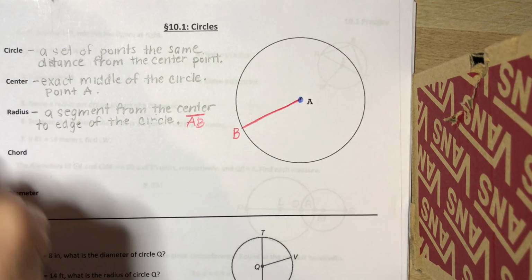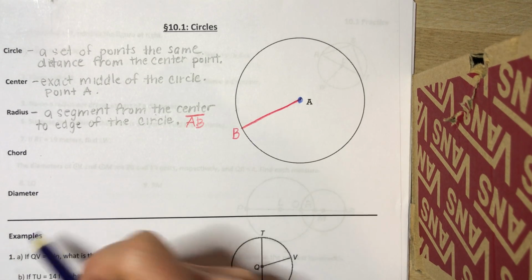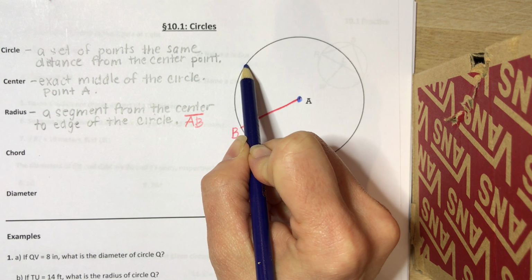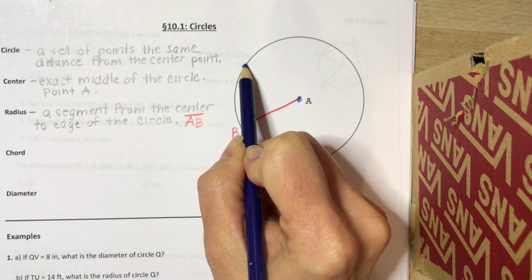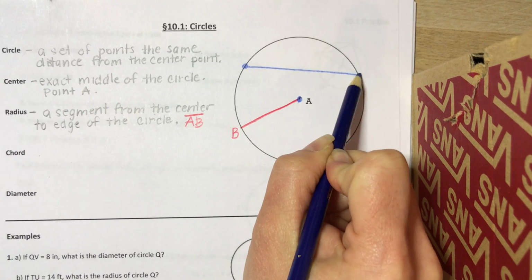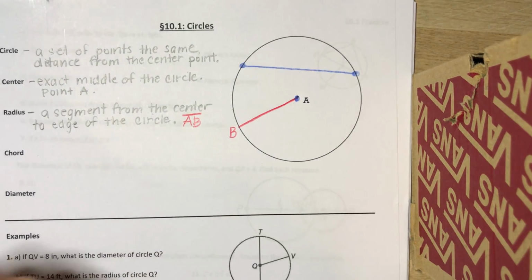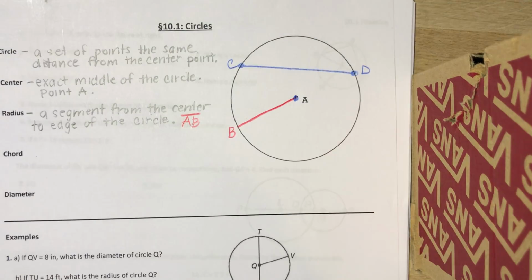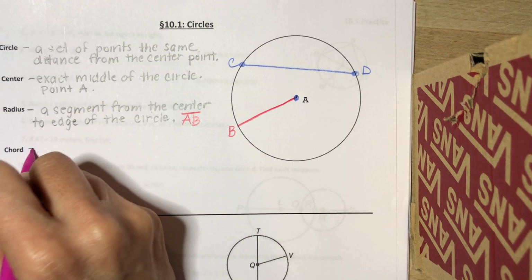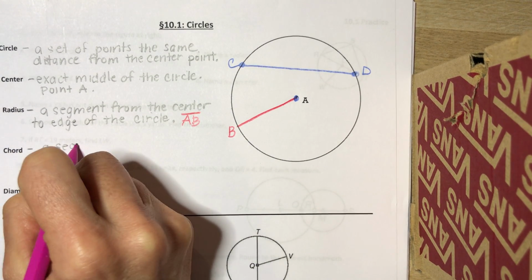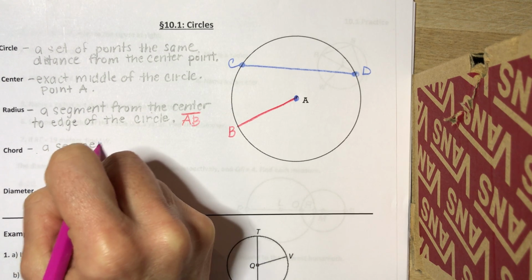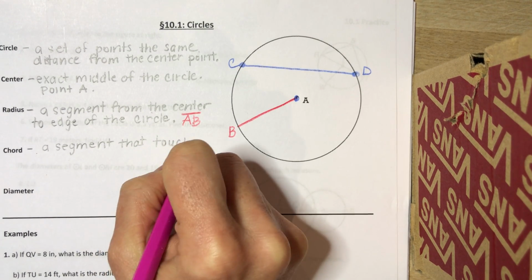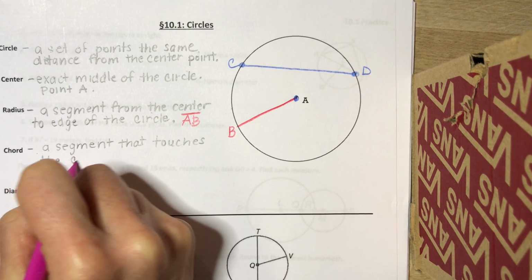A chord. What a chord is, it's a segment that extends from one point on the circle to somewhere on the other side of the circle. And let's name that CD. So a chord is a segment that touches the circle twice.